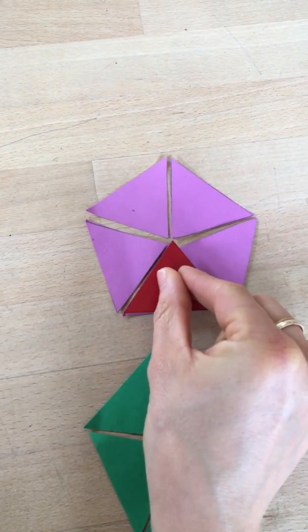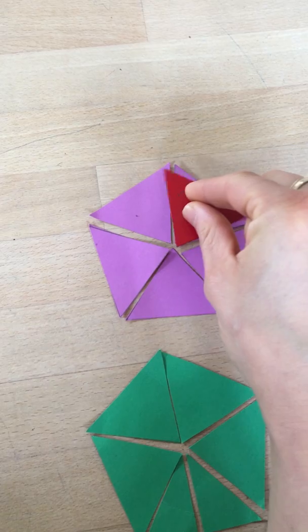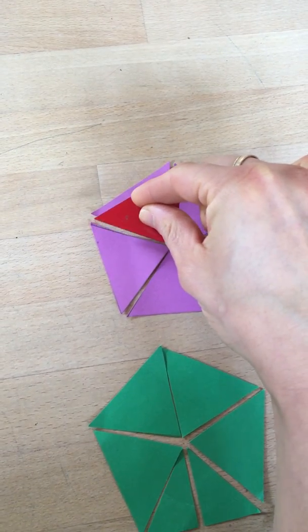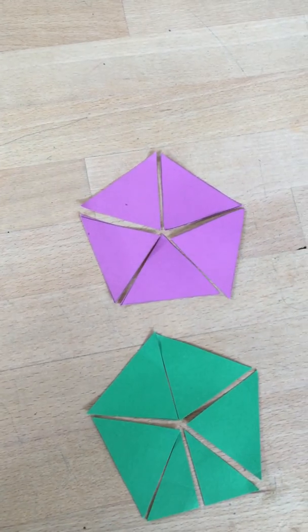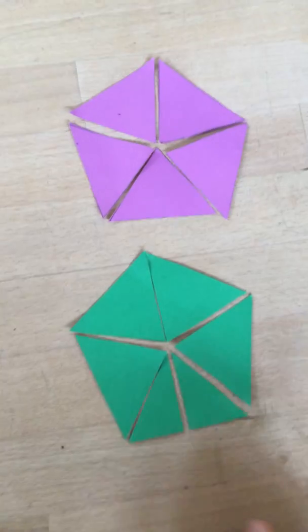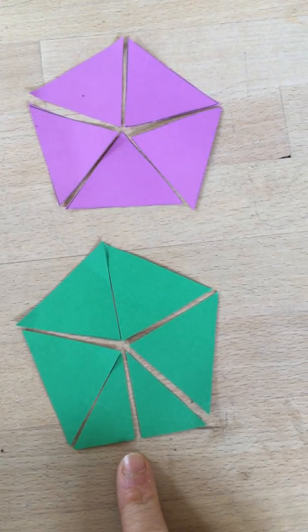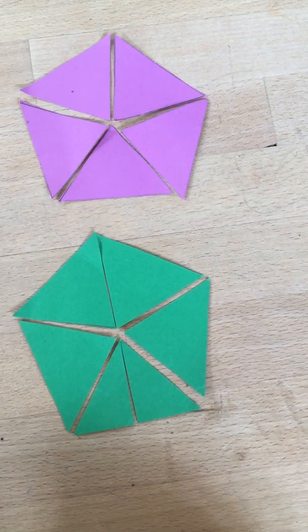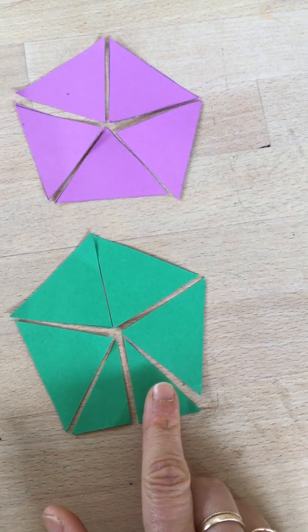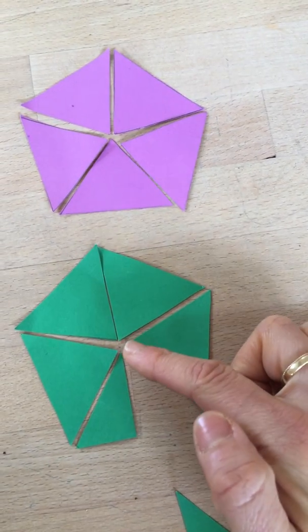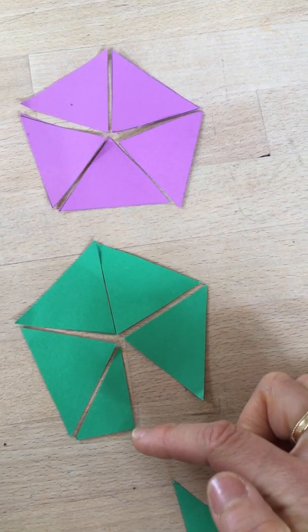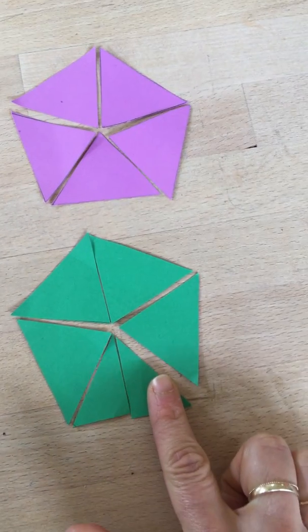So this purple one that's divided, I just used these smaller pieces to help me know exactly where to cut those pieces. And then when it came to cutting this one, I wanted to make sure I had a piece that showed the apothem. So remember I said the apothem goes from the center of the pentagon to the midpoint of the side?